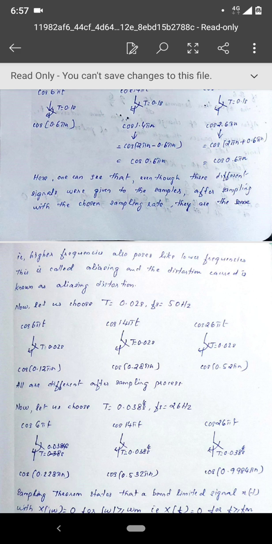Otherwise, things like this will happen. Aliasing distortion will happen. So sampling rate or sampling interval is very important, and that is one of the takeaways from this example.